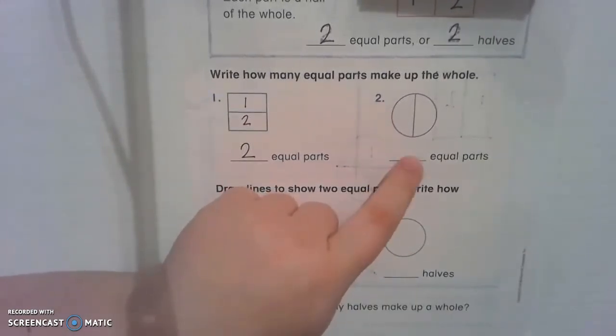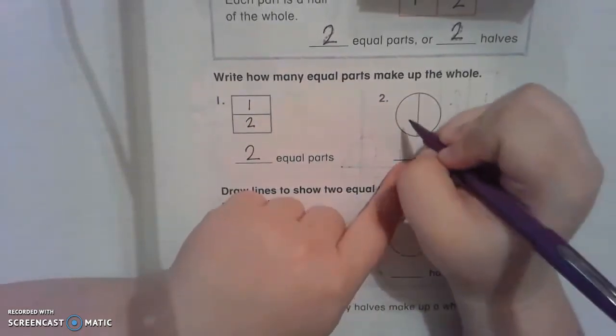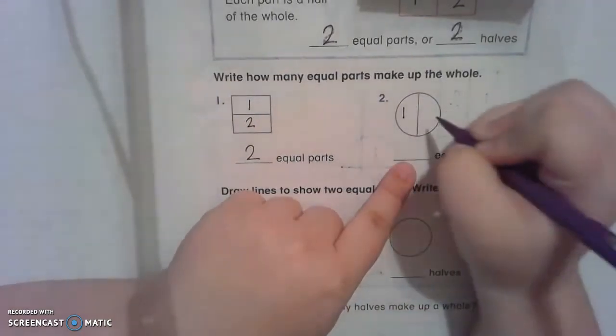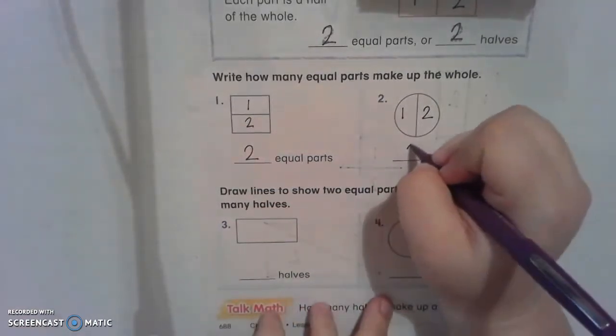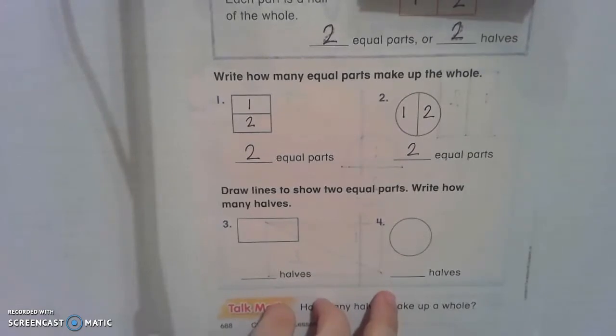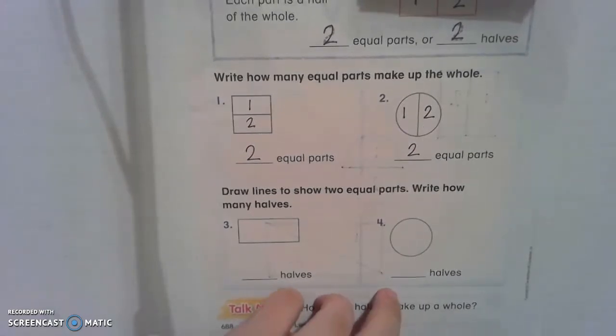Okay, let's move on to our circle real quick. Let's count how many equal parts our circle has. We have 1 part right here and another part right here. How many equal parts do I have, boys and girls? I have 2 equal parts. Great job. Even though I can't hear you or see you, I know you guys are doing amazing at this.